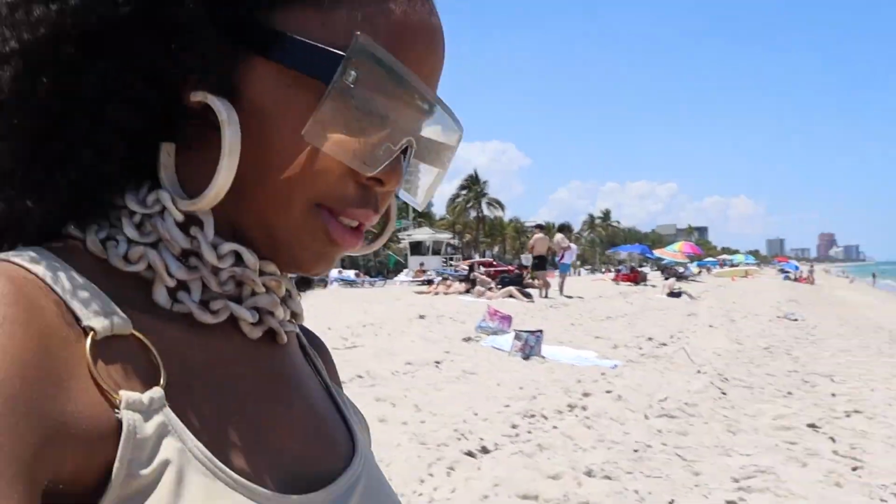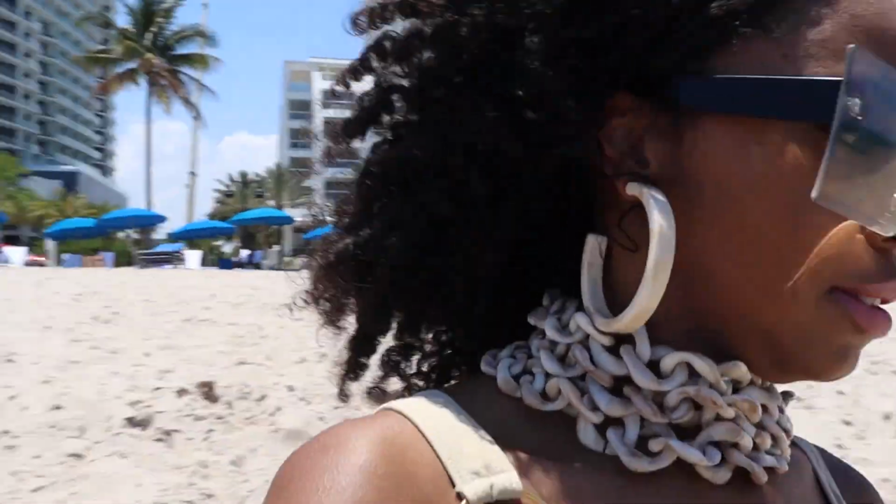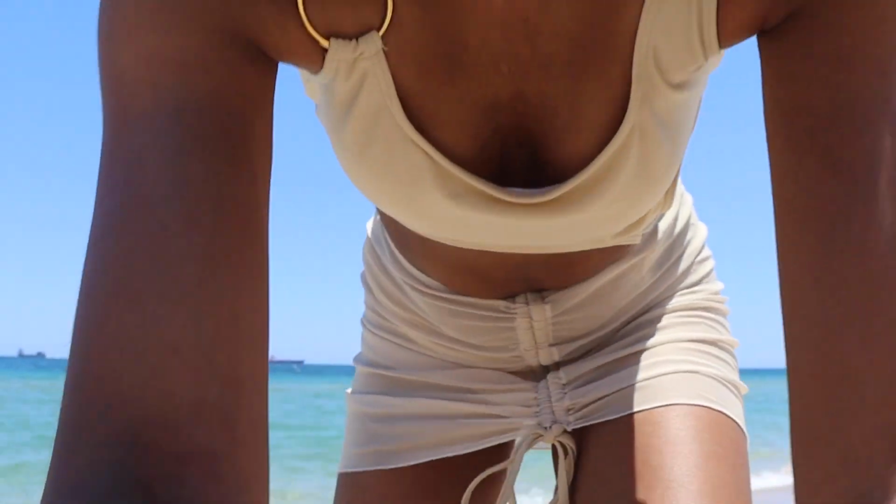Here we go, I'm taking the risk and I'm going in closer. Don't ask me why I didn't just use the zoom on my camera.